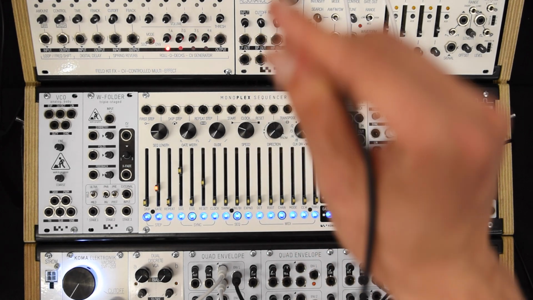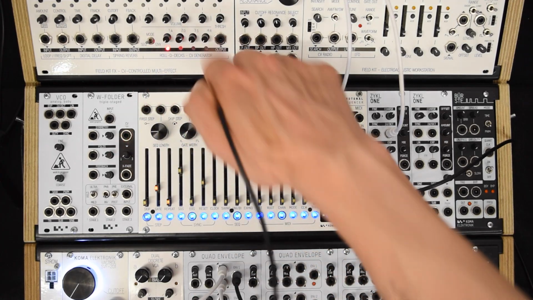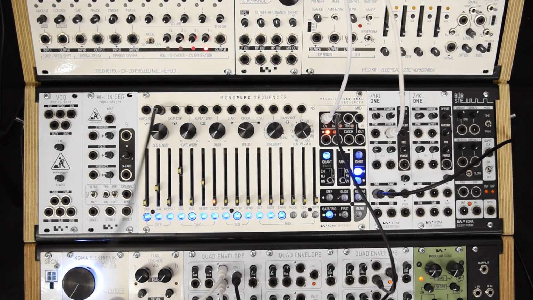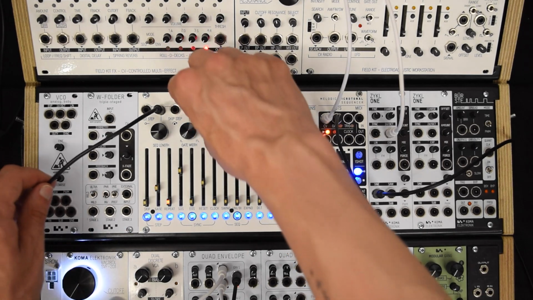So with this LFO over here, we can change the behavior of the knob. So as you can see now, the sequence has a different length each time it passes. We can do the same thing for other settings.